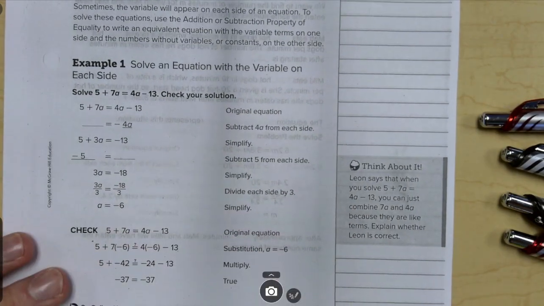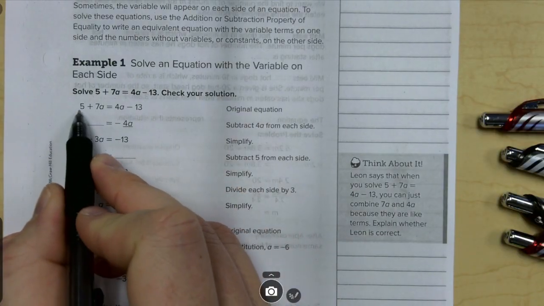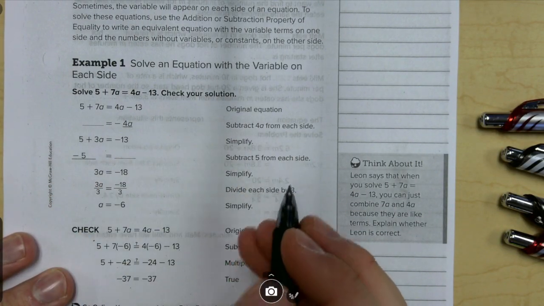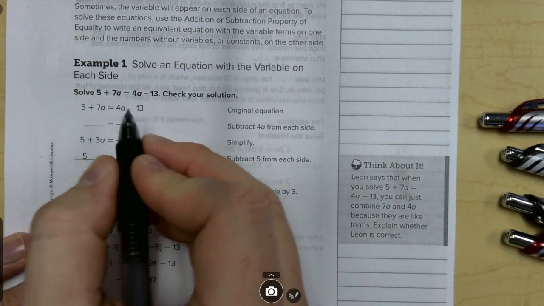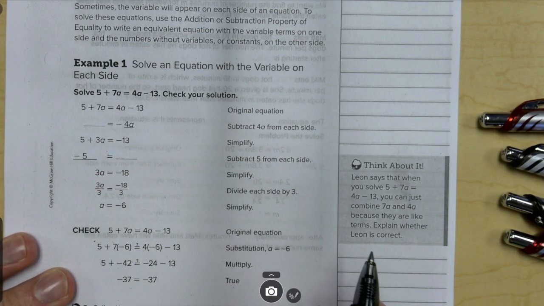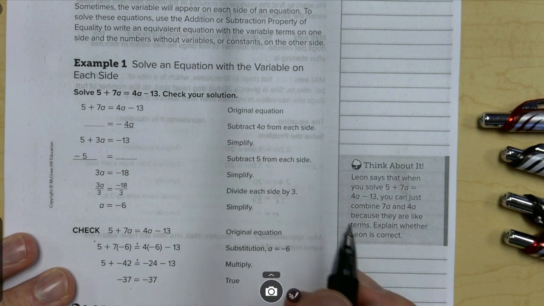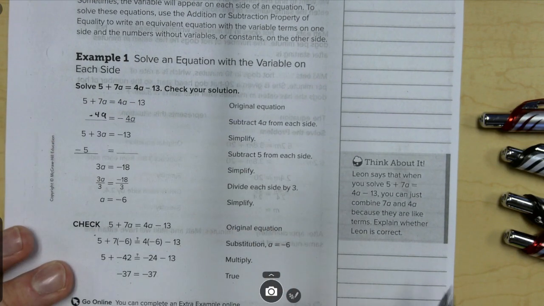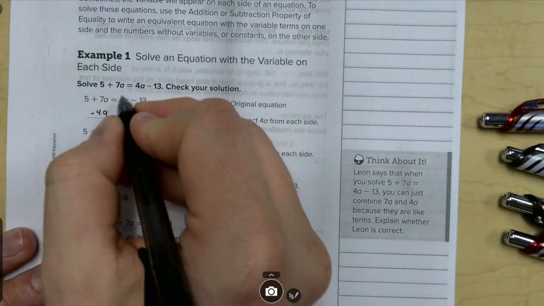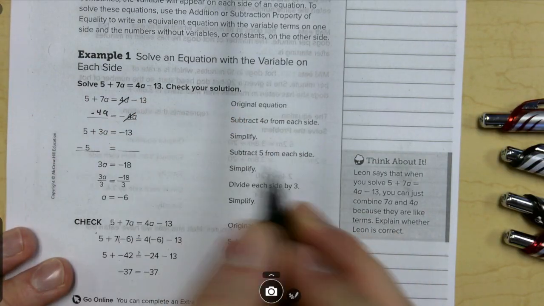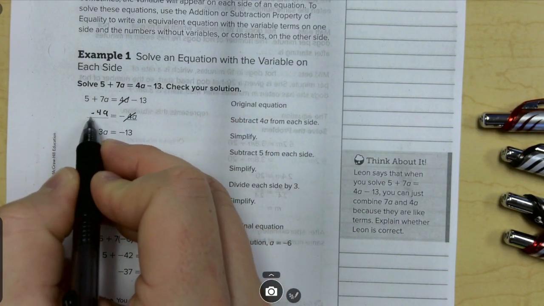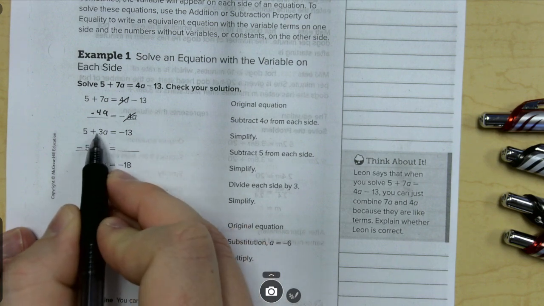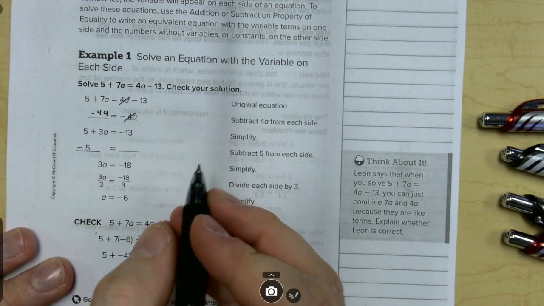The example. So we have 5 plus 7a equals 4a minus 13. It says subtract 4a from each side. All right, minus 4a. 4a cancels here and here. 7a minus 4a becomes 3a. All right, so now we have 5 plus 3a equals negative 13.